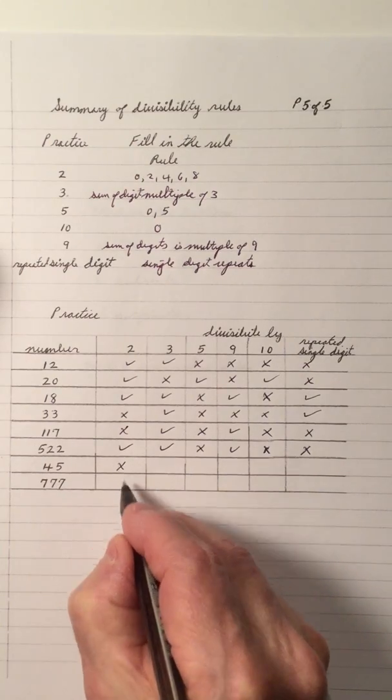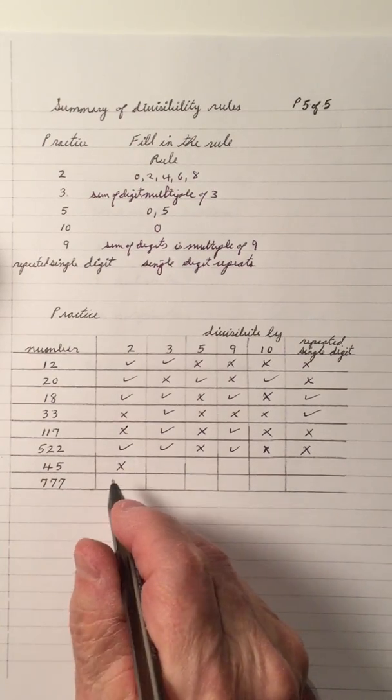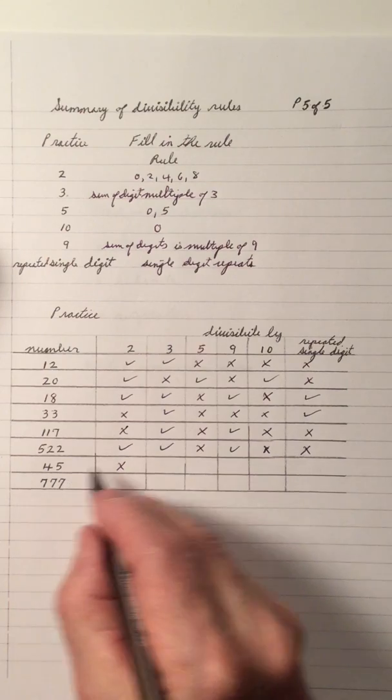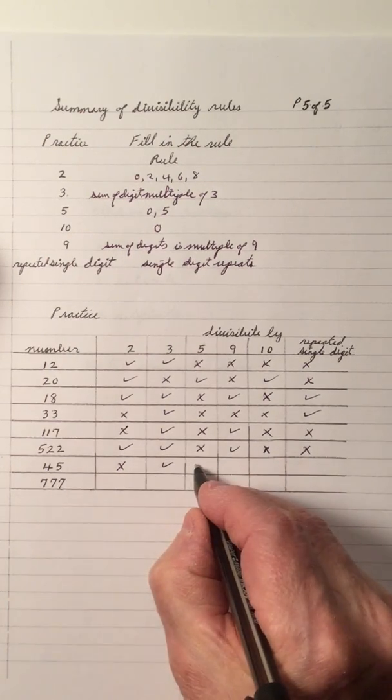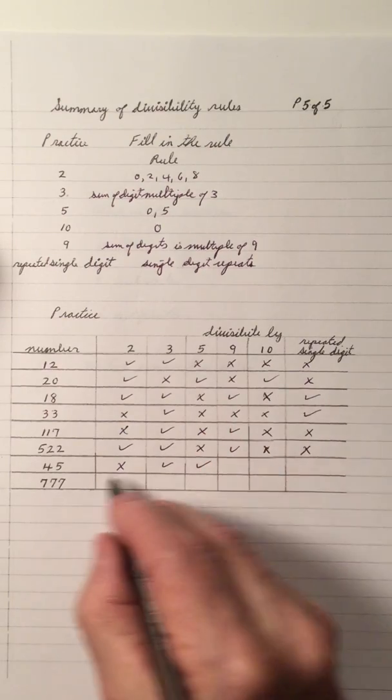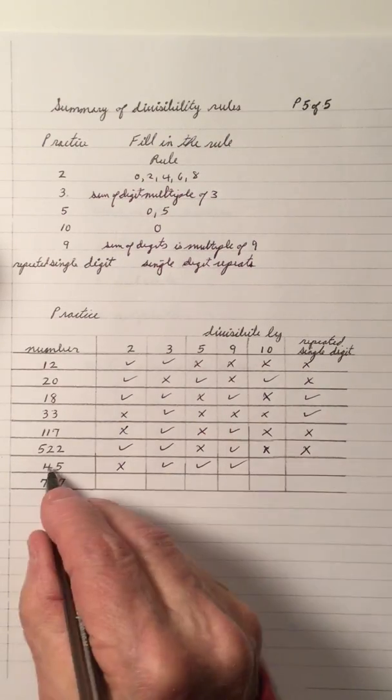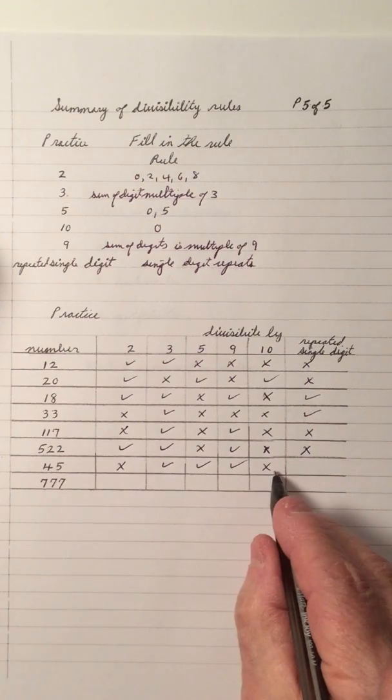45, it doesn't end in a 0, 2, 4, 6, it's not even. It adds up to 9, multiple of 3. 5, it ends in a 5 or a 0, it's divisible by 5. 9, multiple of 9, yes. 10, no, it has to end in a 0.